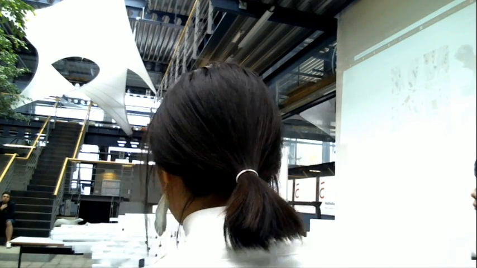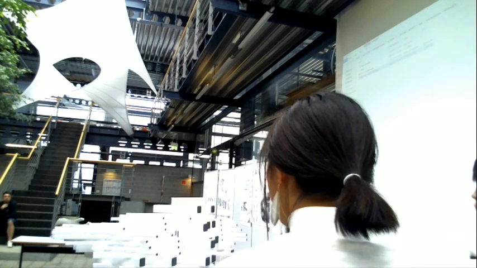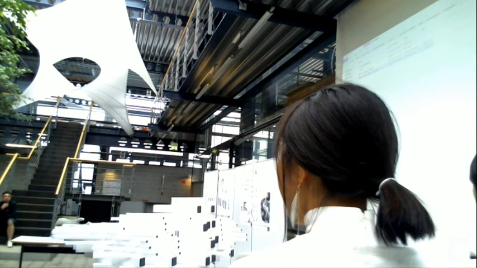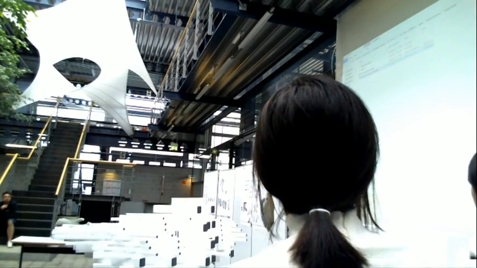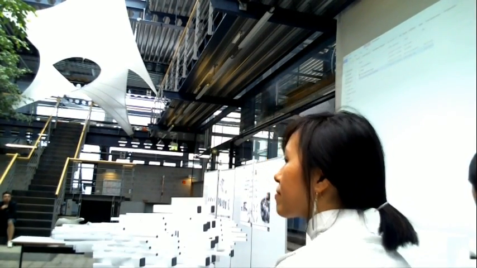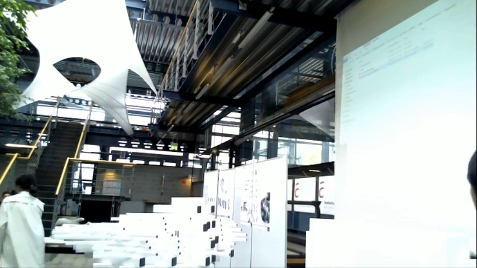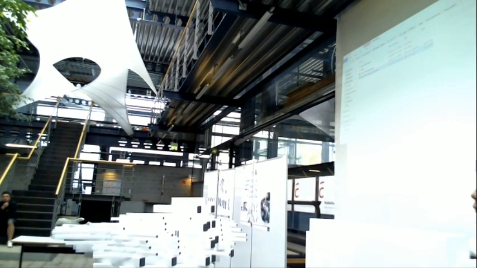The walls we have selected, top view, some of the details. Basically, you should walk around and just take a look at this. This is actually a part of the table. And we also have a video of our production.